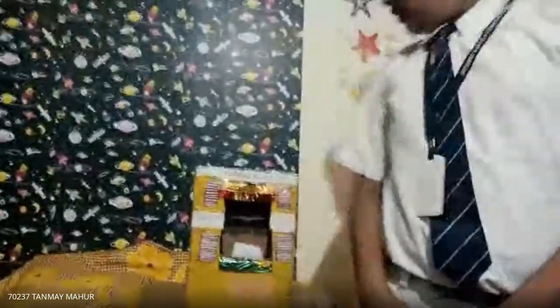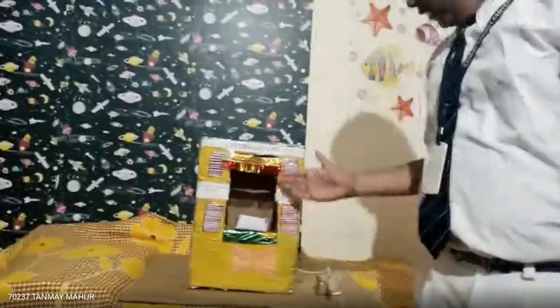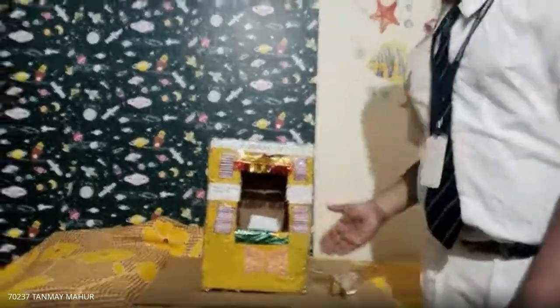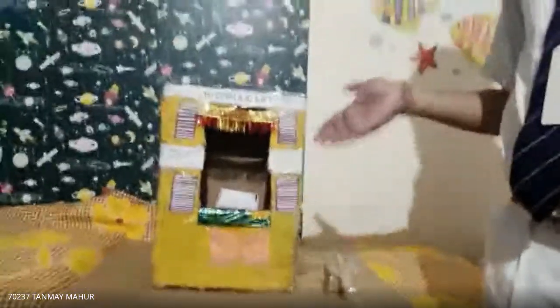Good morning, teachers. My name is Tanmay Maur. I am studying class 7th B. My project title is Hydraulic Lift. It is based on the principle of hydraulics. It needs a few things: a cardboard box for building, two syringes, one here and one inside, a pipe connecting the syringes, and a paper box for an elevator.